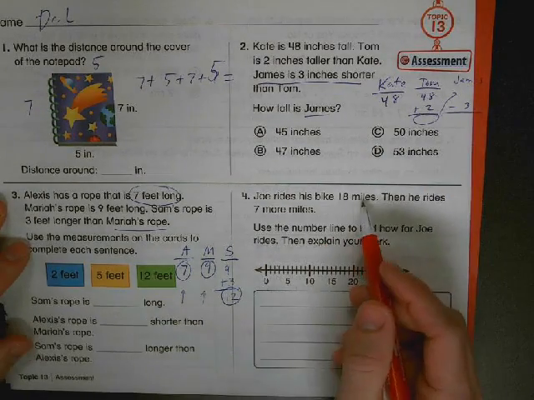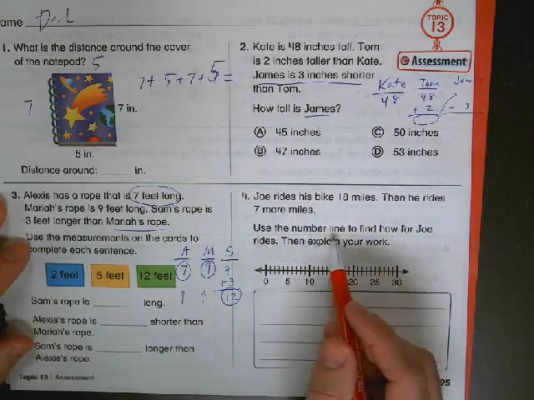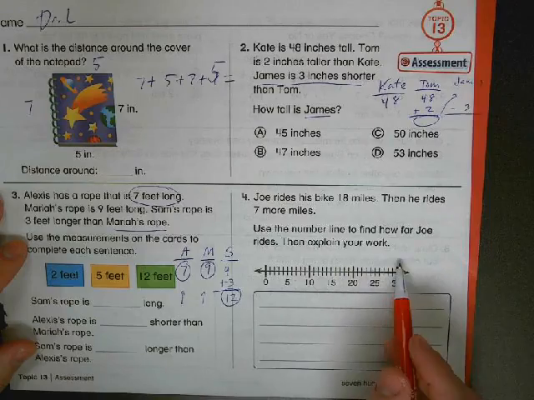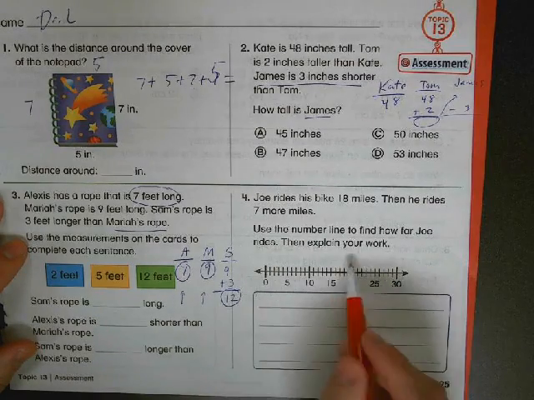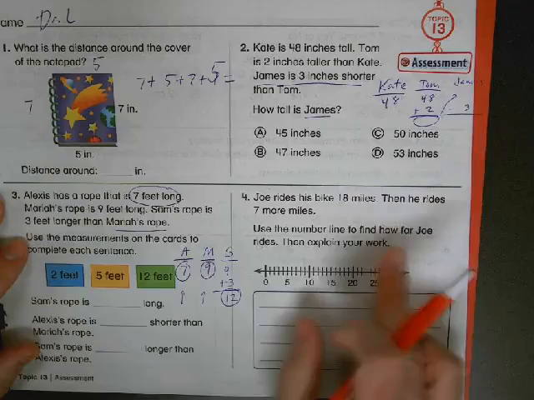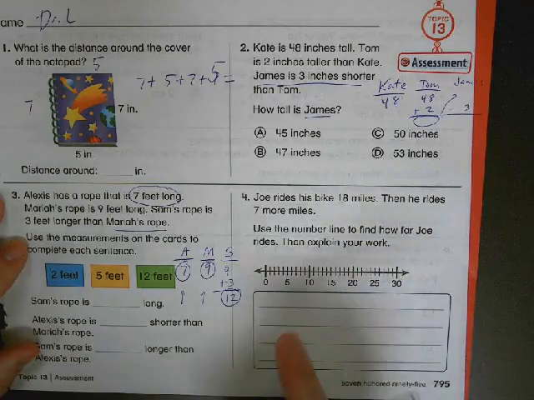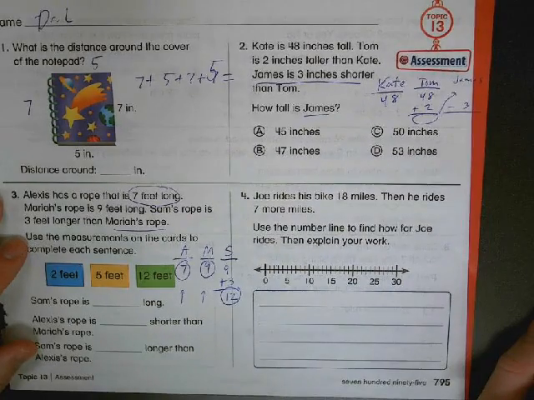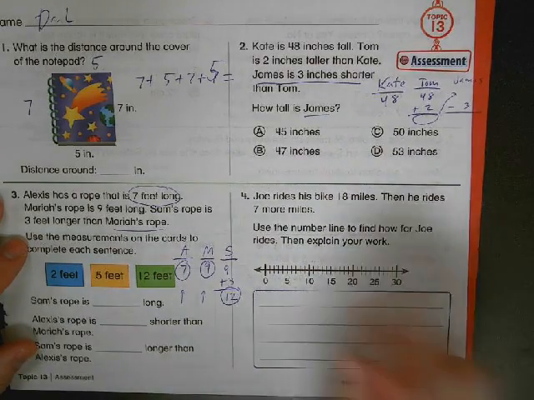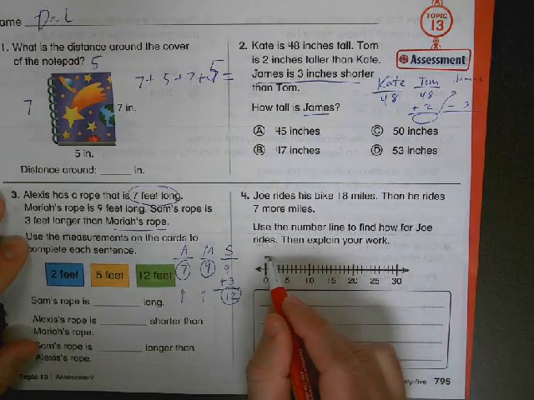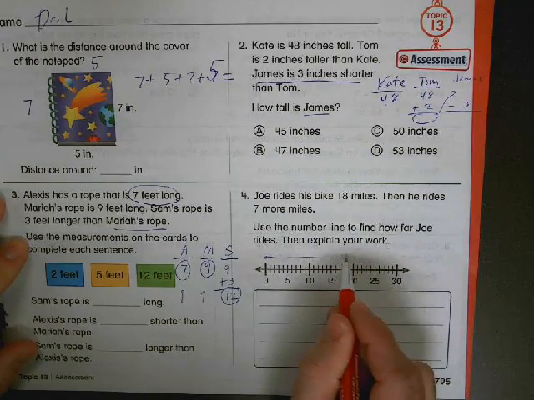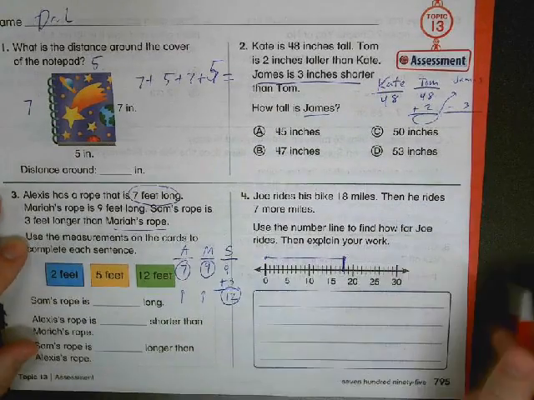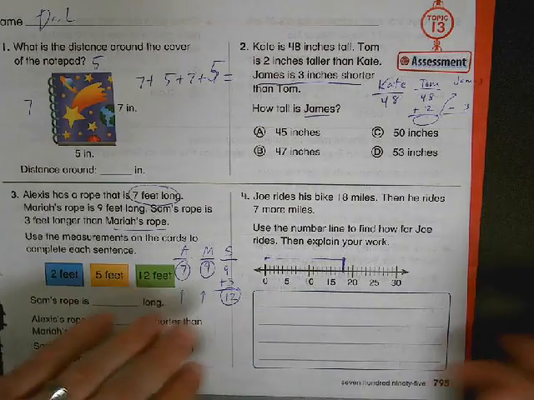Joe rides his bike 18 miles, then he rides 7 more miles. Use the number line to find. So again, make sure you show 18 and then go 7 more. So 2 lines, you need one that goes to 18 and one that goes 7 more. And use the number line and explain your work. So write an equation here based off your number line. Something plus something equals something. So start with the 18. That's your first line. That's 18. And start at this 18 line and go 7 more. And write your equation down below.